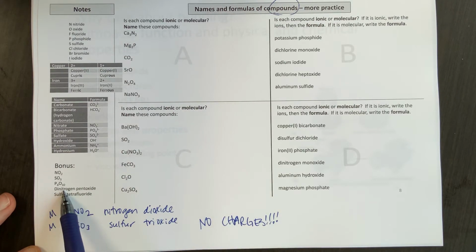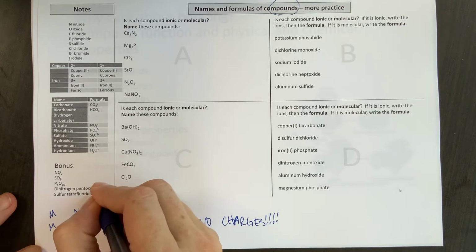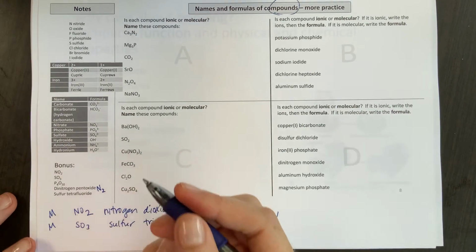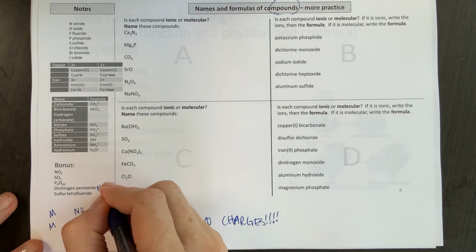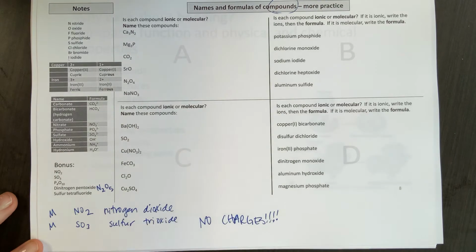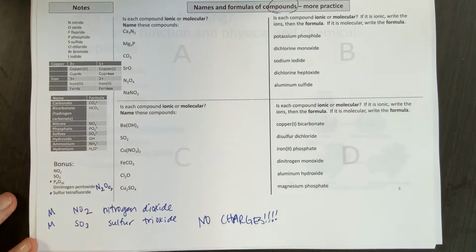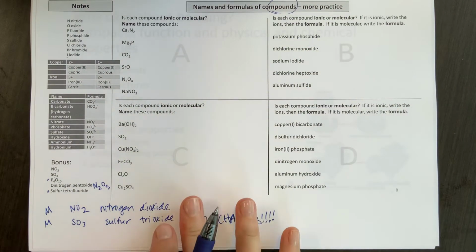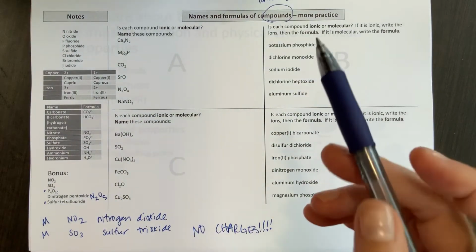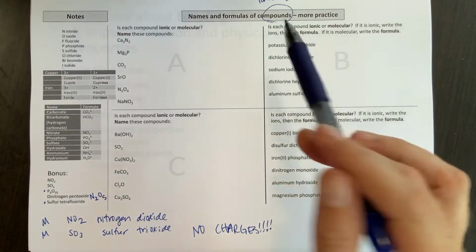So I see nitrogen and it says di. So I just write what I read, N2, that's dinitrogen, and then pentoxide. Pent is the prefix for 5, and oxide, so then I say O5. All right, so I've left you a couple to try there as well. So you don't want to try the problems on this page until you've practiced a lot on the previous slides, but once you get here, here's how you're going to want to think through them.